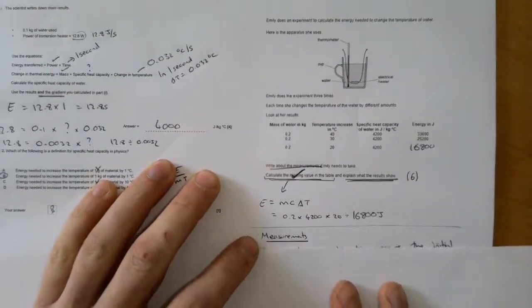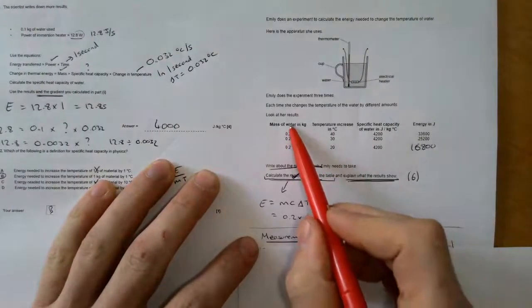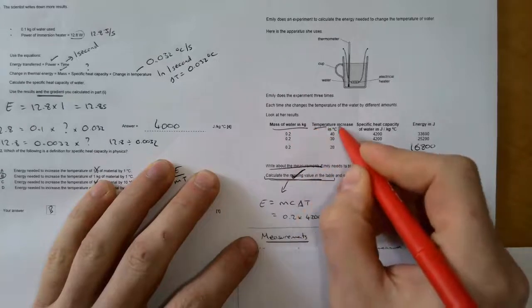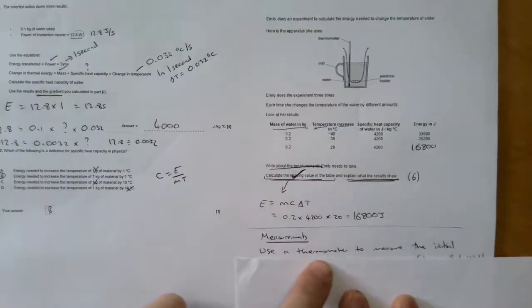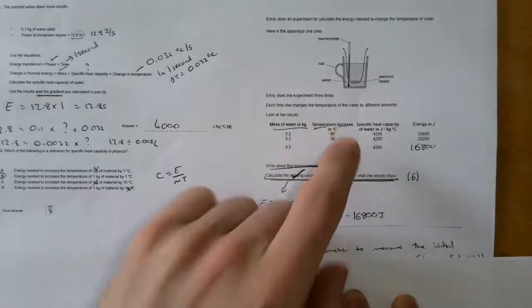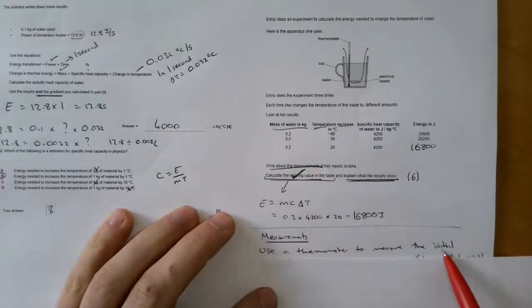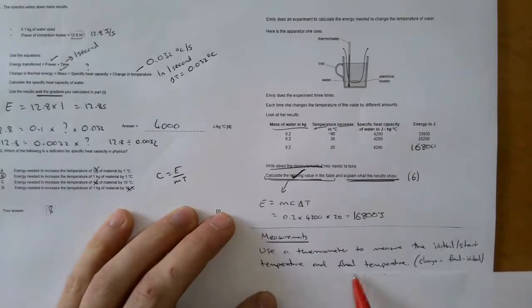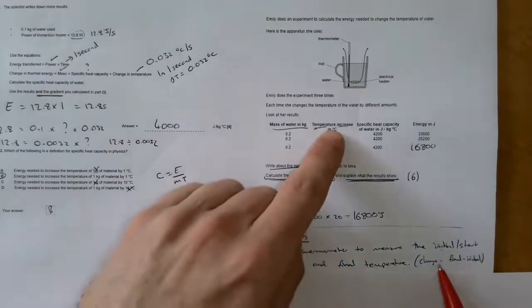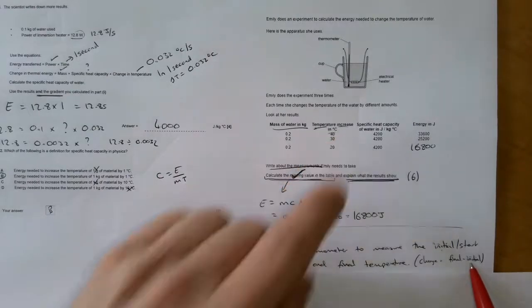The measurements, what do I need? Well, I need to measure the mass of the water and the temperature increase. I'm going to use a thermometer, so I'm going to measure the initial or start temperature and the final temperature, and then the change is the final temperature minus the starting temperature.